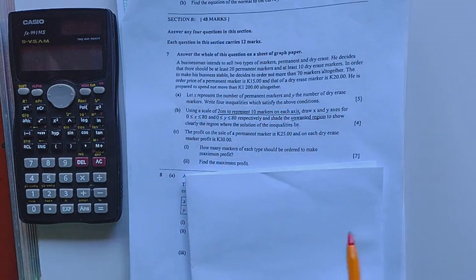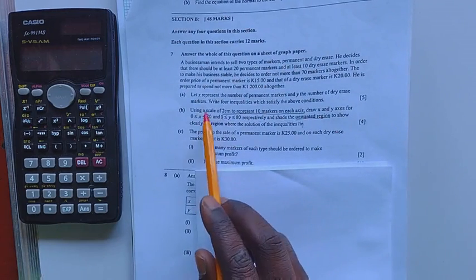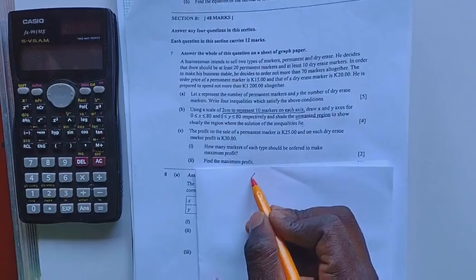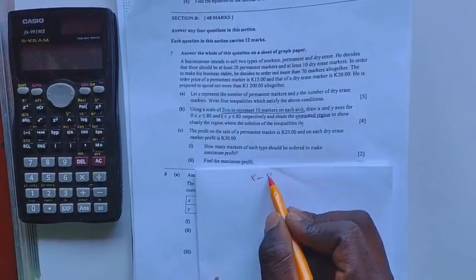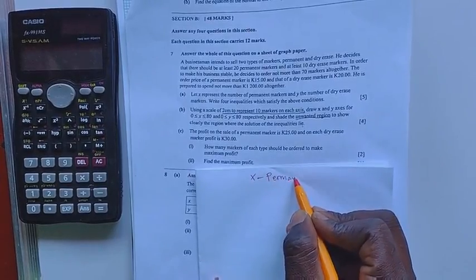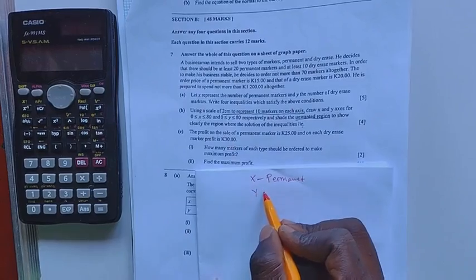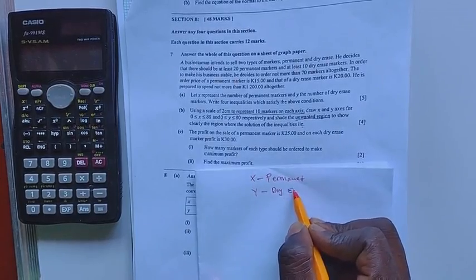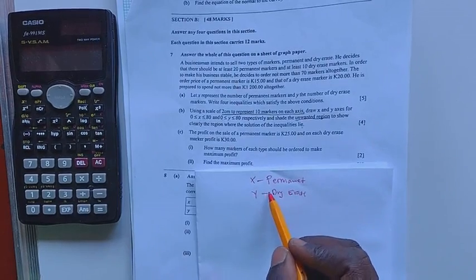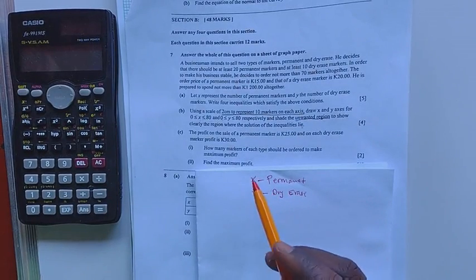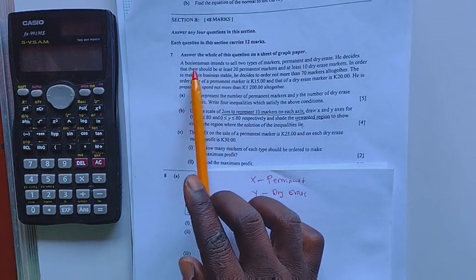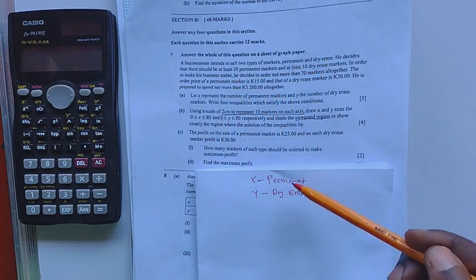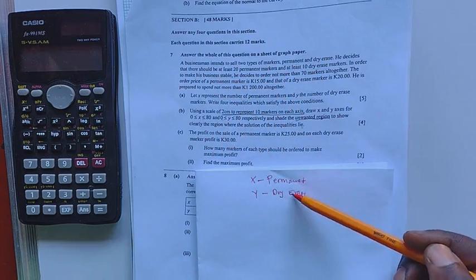5 marks. So in step 1, they want us to write 4 inequalities. So in the question they have told us that we let X represent permanent markers, then we let Y represent dry erase markers. This is the information. So in order for us to come up with the inequalities, let us go through the question again. A businessman intends to sell two types of markers, permanent and dry erase markers. They are represented by X and Y, permanent X, dry Y.